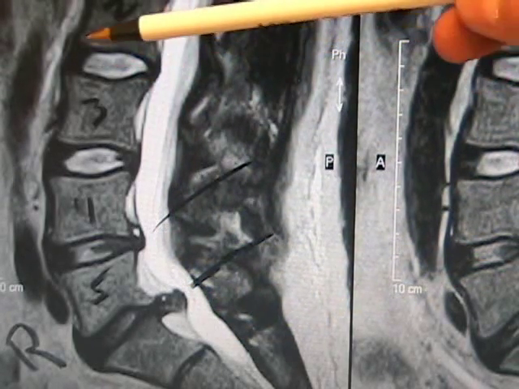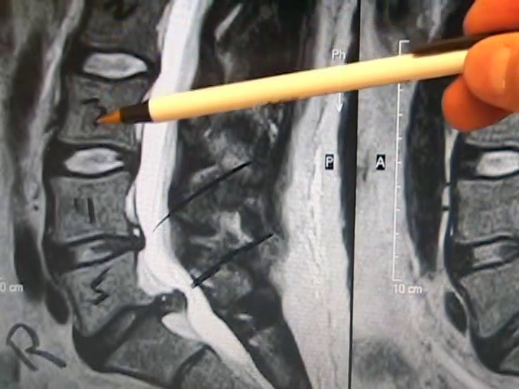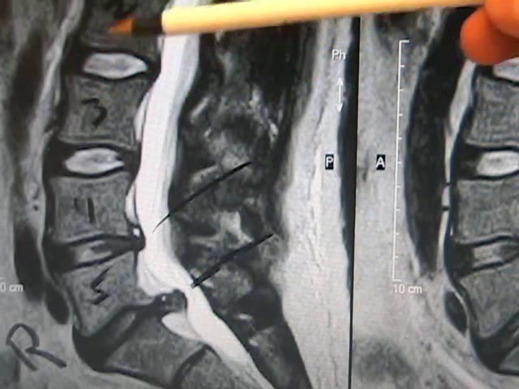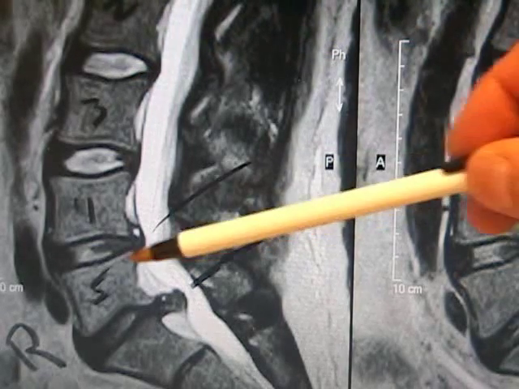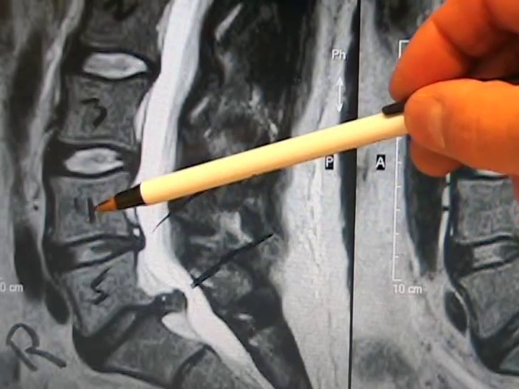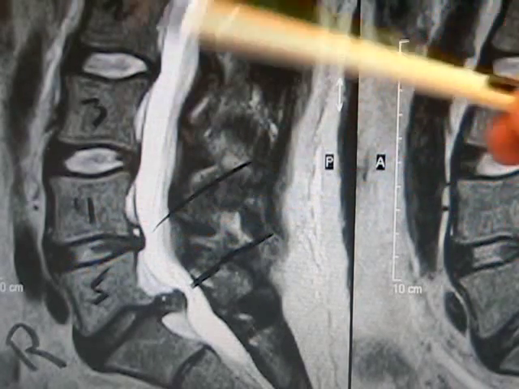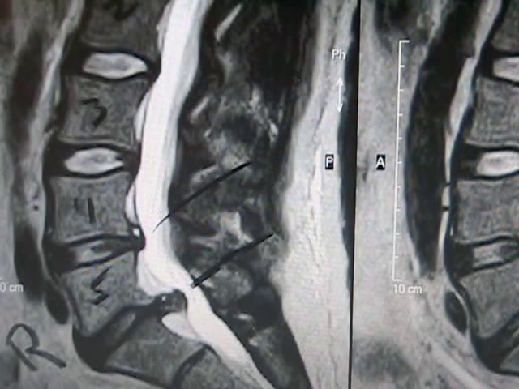Between what is designated as the L2-3 level, there's this whitish colored disc, which is a normal disc. It's white because it has a normal amount of water content in the disc. When you get down lower in the spine, between what's designated as the L4-5 level, the disc is grayish in color, indicating some degree of what's called disc degeneration, which means drying out of the disc. Disc degeneration is a very common problem and entity.